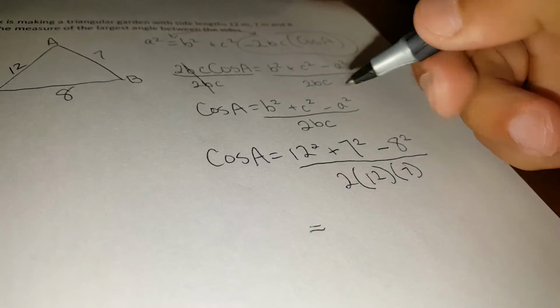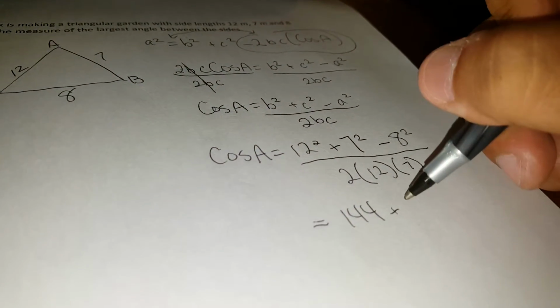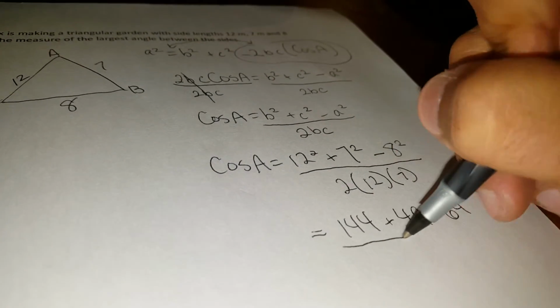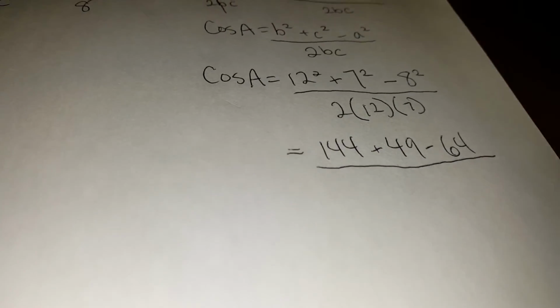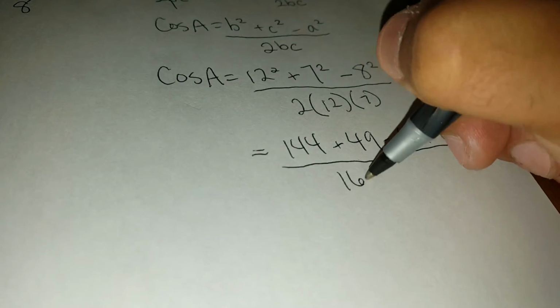So you would have to work those out. We have 12 squared, which is 144, plus 7 squared, which is 49, minus 64, all divided by 12 times 7 multiplied by 2. Let me get out my calculator. Hold on. So that would be 168.